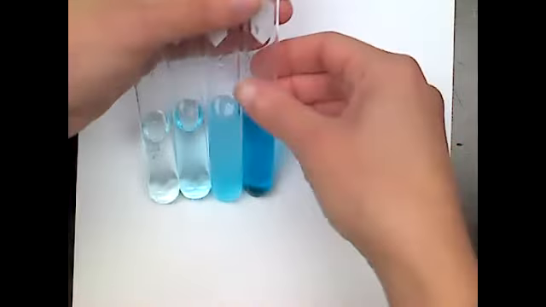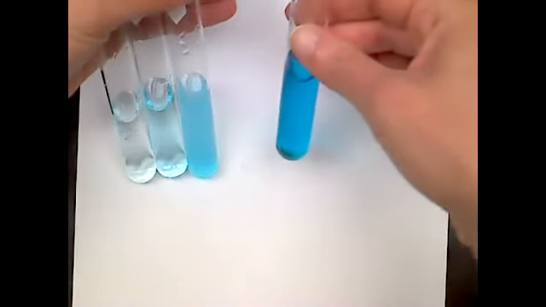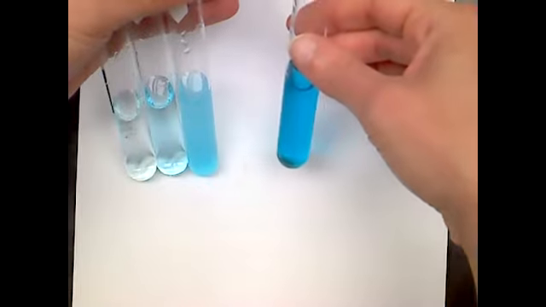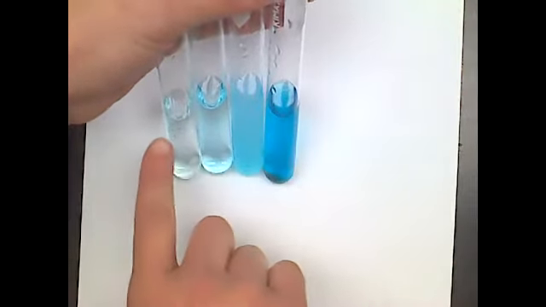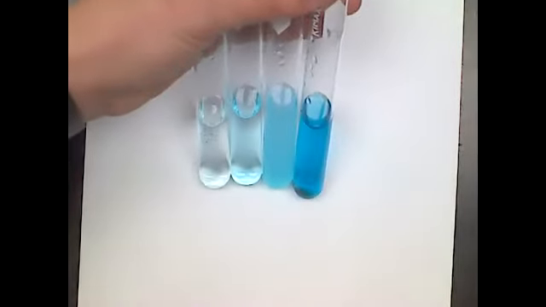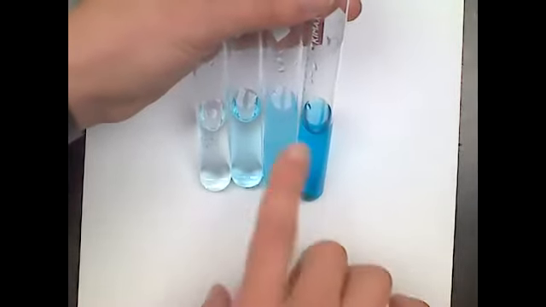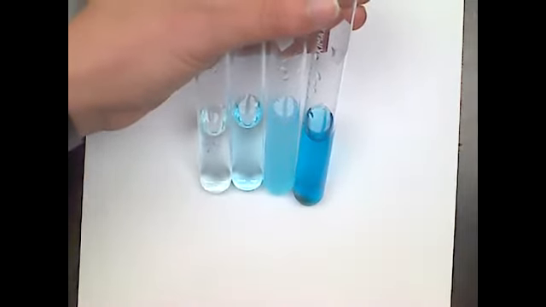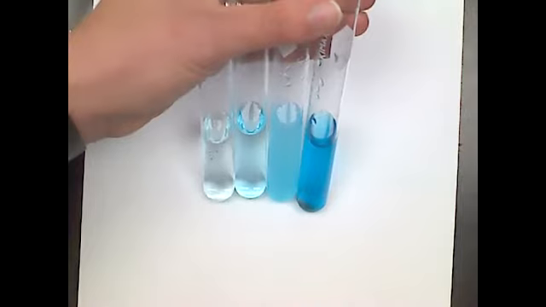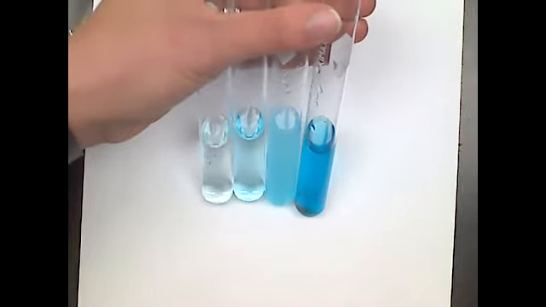The more intense the color, the more concentrated the solution. As the color gets lighter, we have a less concentrated solution, or we can say the solutions get more and more dilute. So there definitely is a relationship between the color and the concentration.